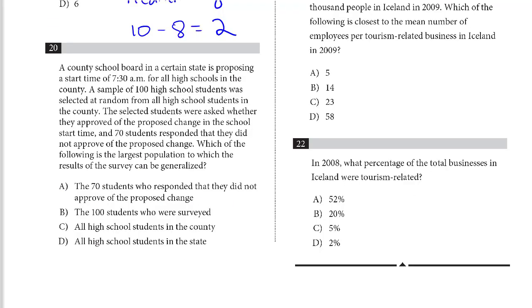Number 20, a county school board in a certain state is proposing a start time of 7:30 for all high schools in the county. A sample of 100 high school students was selected at random from all high school students in the county. So they took a random selection of high school students in the county. The selected students were asked whether they approved of the proposed change in the school start time. 70 responded they did not. No surprise there.